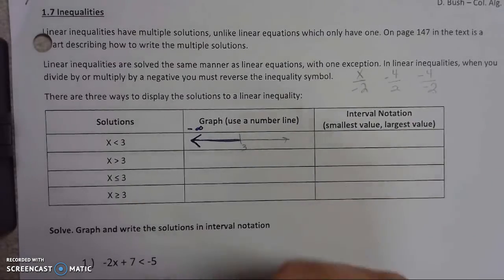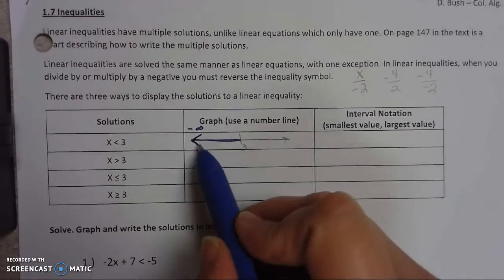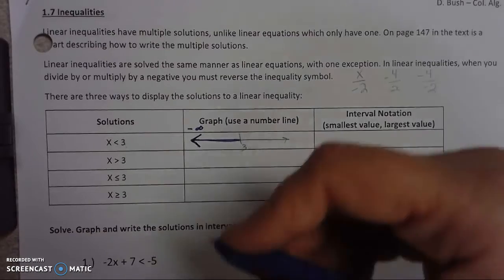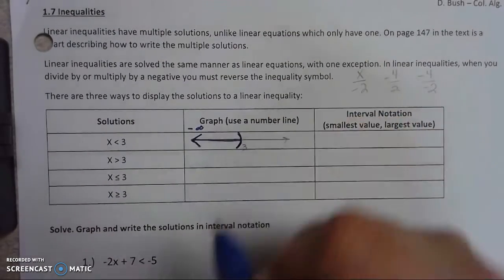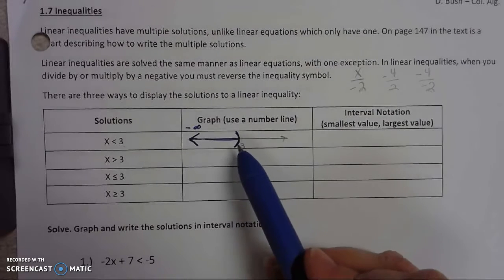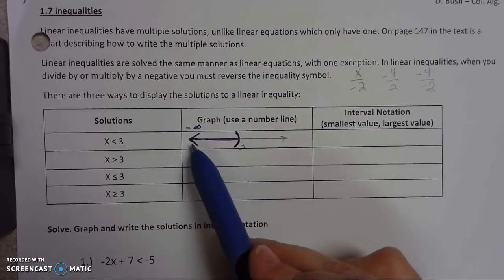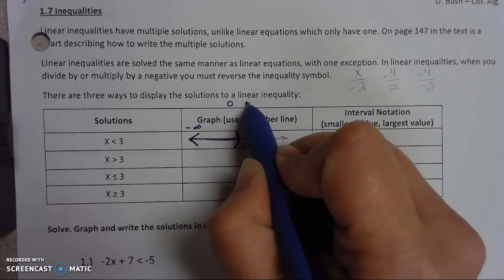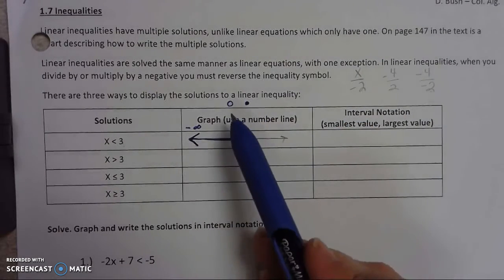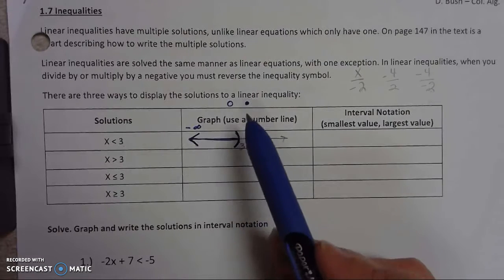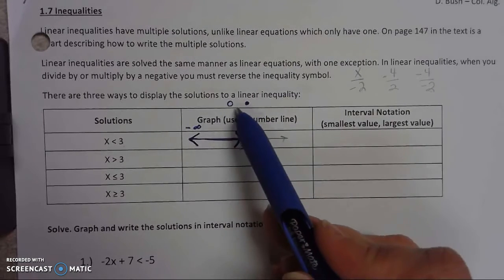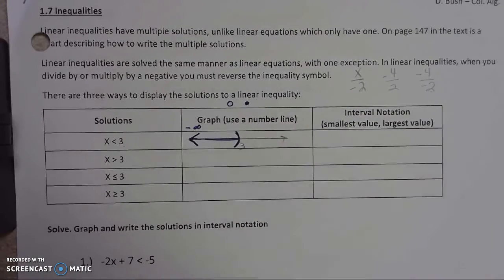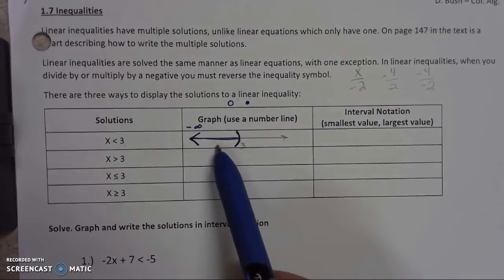Now, somehow we need to say where we're going to end and what values are included. We're looking for anything smaller than 3, but we don't want 3 to be seen as a solution. So the way that we do that is we put a parenthesis on the 3. And that parenthesis indicates that 3 is not a solution, but anything less than 3 is a solution. So you're probably used to doing open circles and closed circles. We're not going to be doing those. The open circle and the parenthesis kind of go together, and then I'll show you what the closed circle goes with. But we're not using circles anymore because when we write interval notation, we don't use circles. So we want to keep things looking the same. So there is the graph.